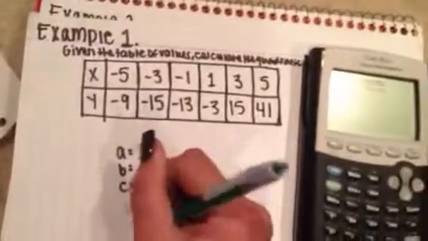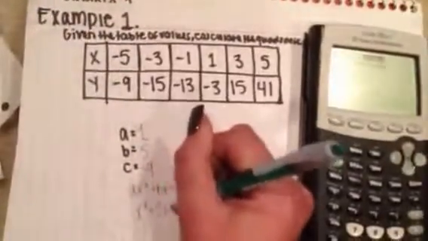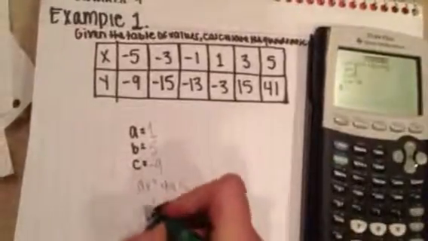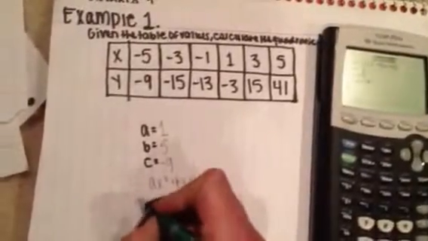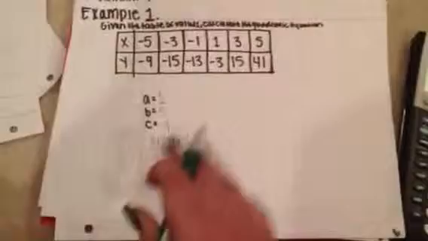So this would be 1x squared plus 5x minus 9. And that would be your quadratic regression. And now you also want to keep in mind that the closer the a value is to 1, the more accurate your quadratic regression equation is.